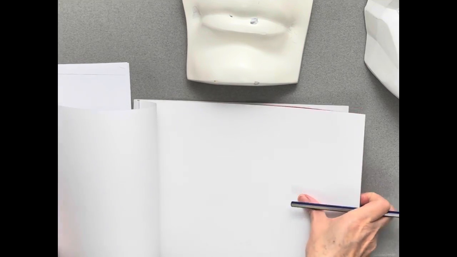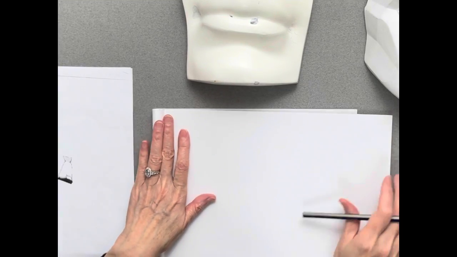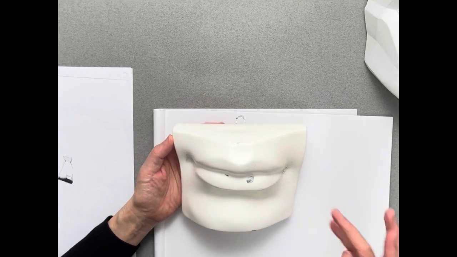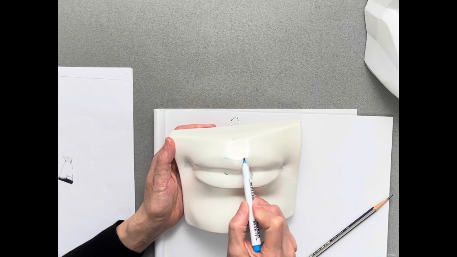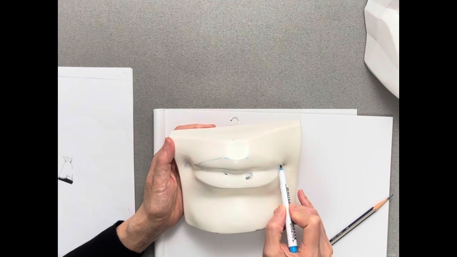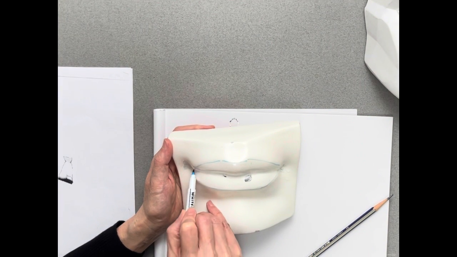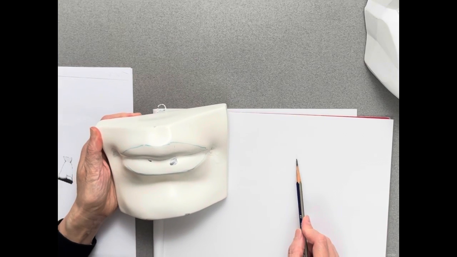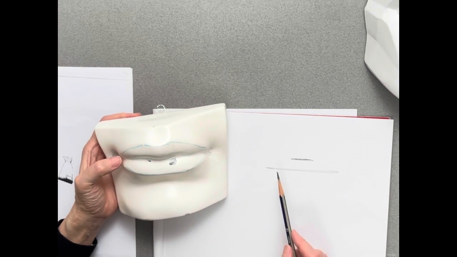So for the lips, we're going to also do a front view and the quarter view. Okay, I have the lips right here. You can tell that we're going to simplify this shape as another trapezoid shape. Right here to here, and then here to here. Okay, so for my drawing, I'm going to do a trapezoid shape. The lips are much wider than the nose.